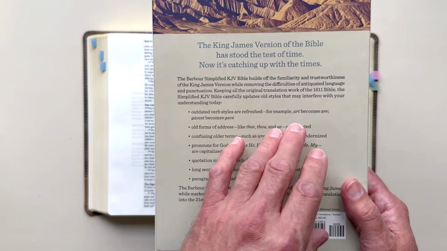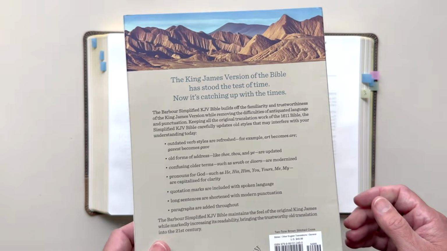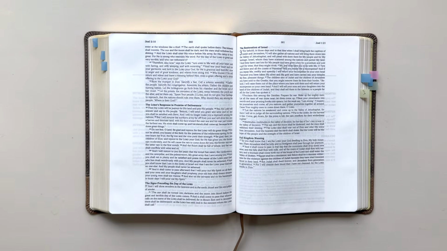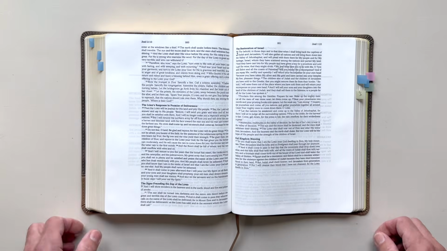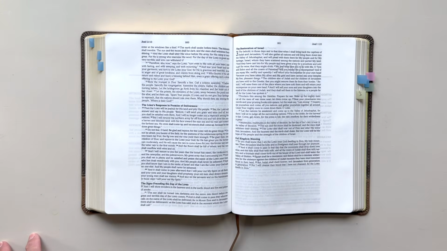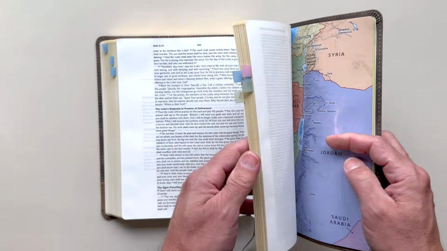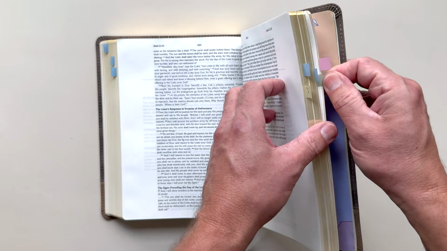And it does say that it updates, but I'm going to show you that we get into the 1611 Bible. That's not. I don't think they should put that on there. They should just say they're keeping the work of the KJV, not the 1611. But I addressed that at the end of the video. So let me jump here to the back real quick and show you.